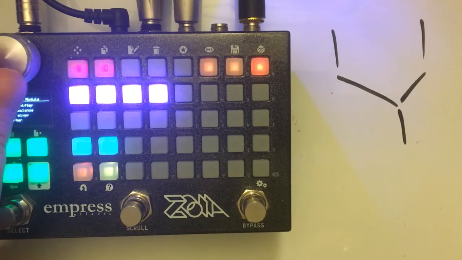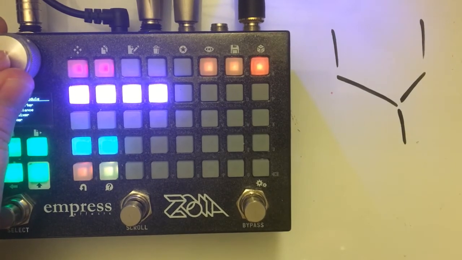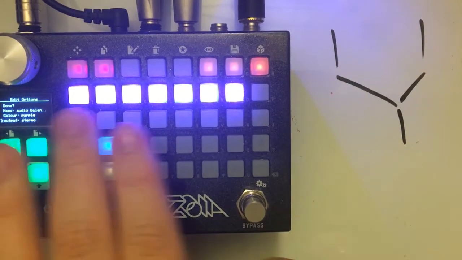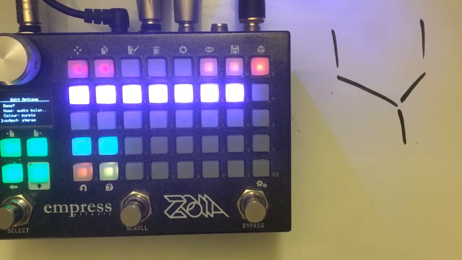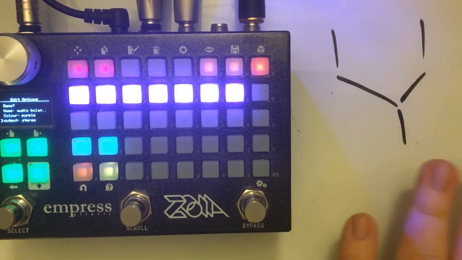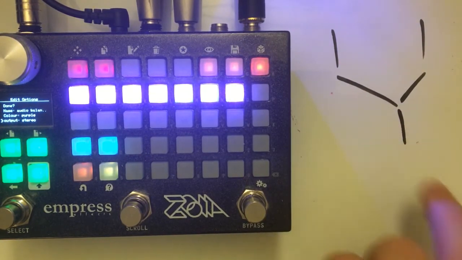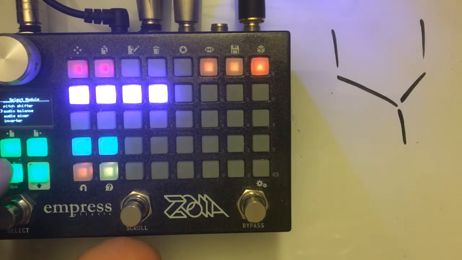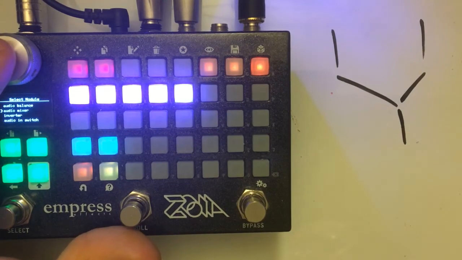And the audio balance has a stereo mode as well, which is true stereo. So you have a left and right input on the two channels, and you get a left and right output. So it essentially works like two audio balances in parallel, rather than summing anything to mono, which for me is something important to keep in mind.